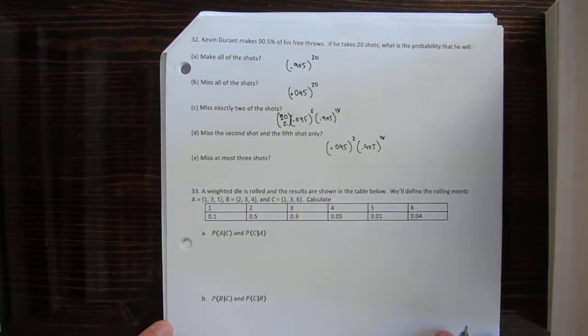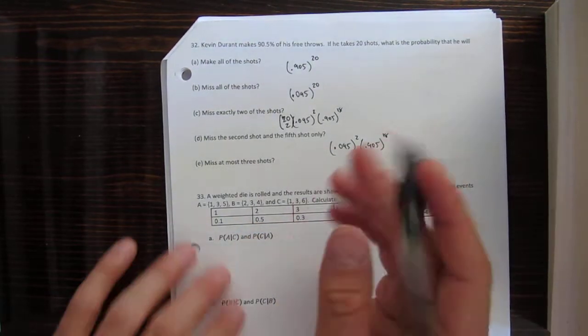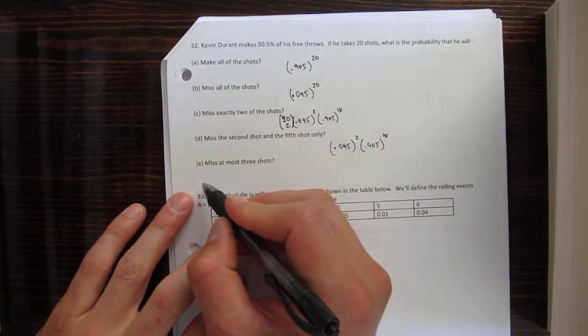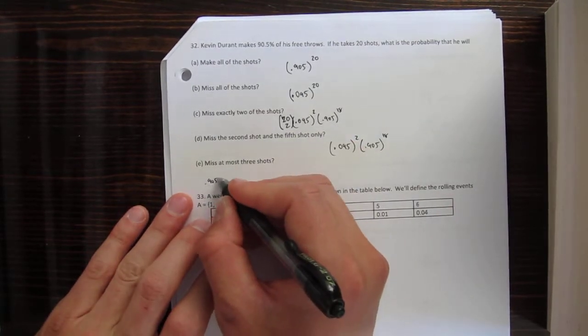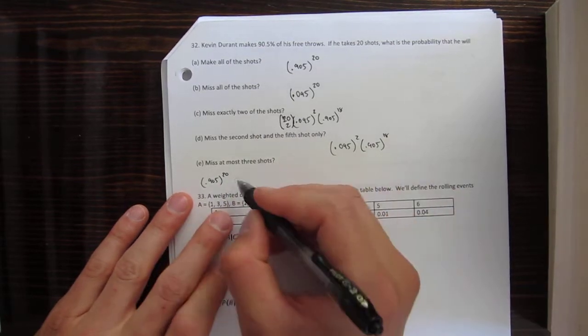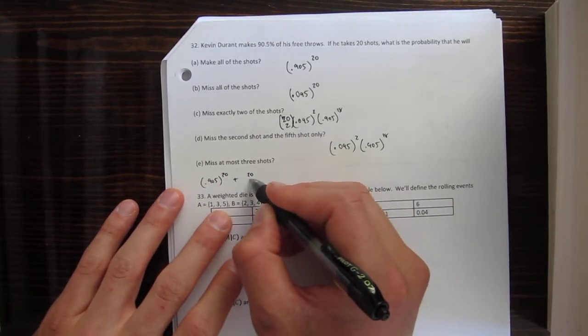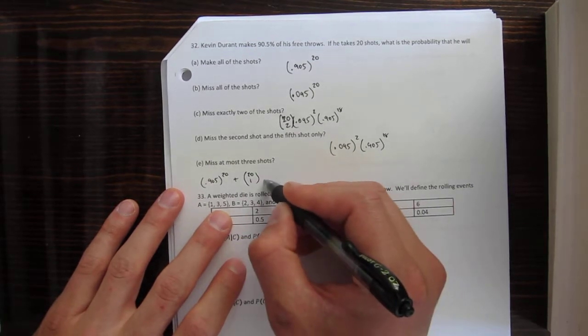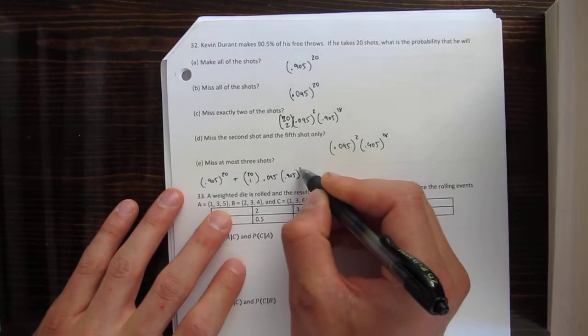Miss at most 3 shots. Well, that means you can miss none, 1, 2, or 3. So missing none would be 0.905 to the 20th. Missing 1 would be 20 choose 1 times 0.095 times 0.905 to the 19th.